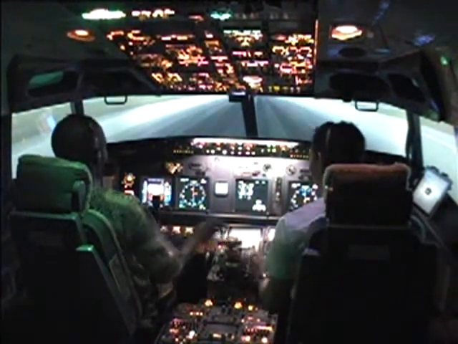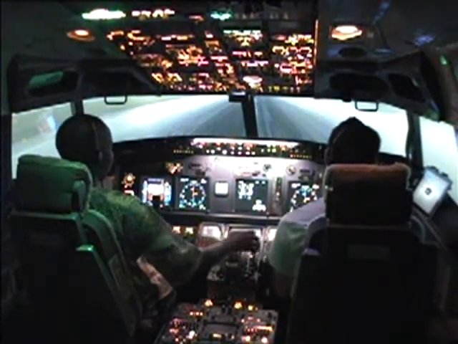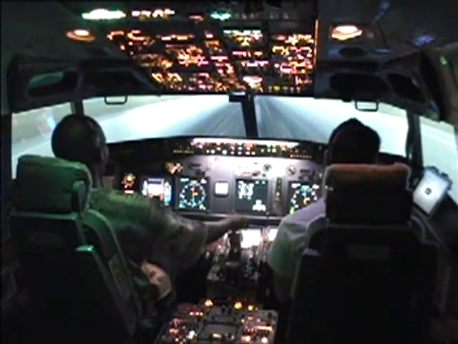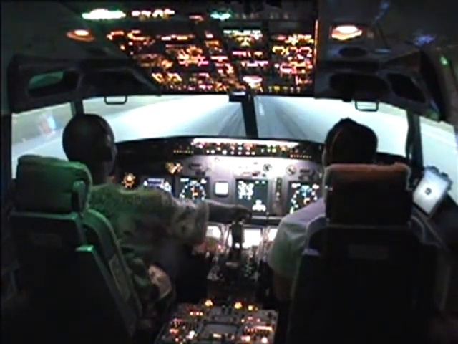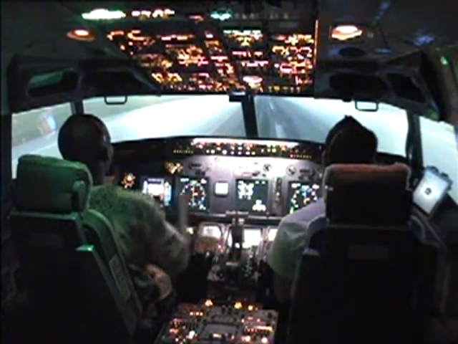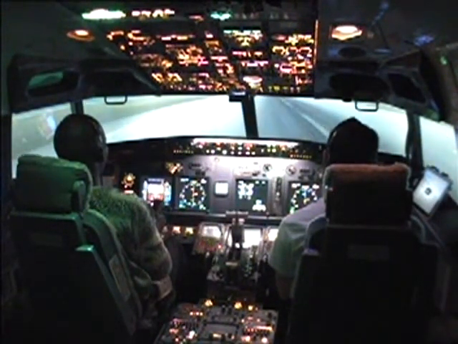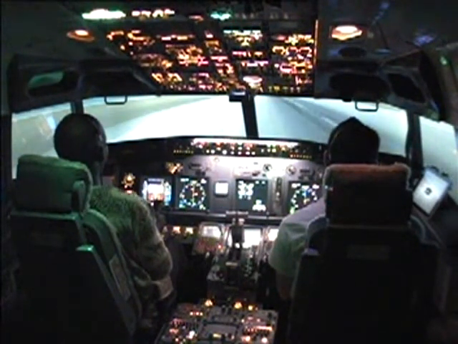Alright, hands on the throttle, increase power to 95%. Yeah. Increase power to 95. Alright, that's good, that's 95. Use your feet to maintain direction on the ground. Step on the right pedal.